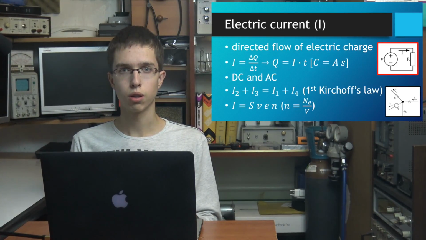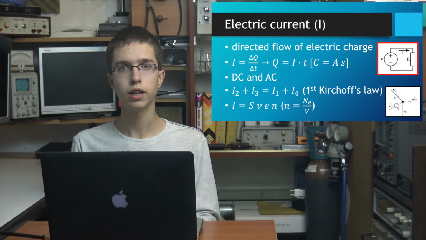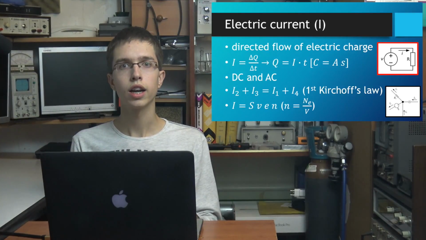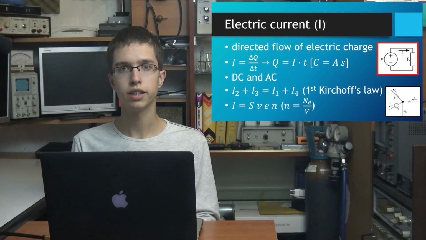The first Kirchhoff's law, also called Kirchhoff's current law, describes principle of conservation of electric charge in an electric circuit. It says that the sum of currents flowing into a node, which is every point in electric circuit where current goes into three or more conductors, is equal to sum of currents flowing out of the node. On the picture, currents I2 and I3 are currents flowing into the node, and their sum is equal to sum of currents I1 and I4 going out of the node.